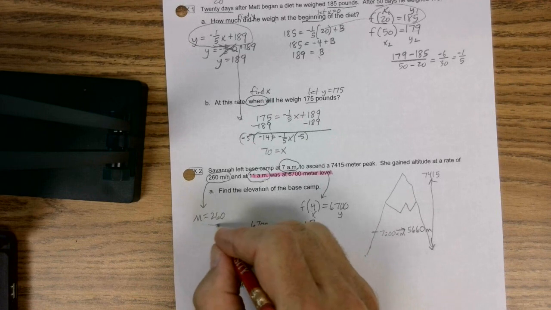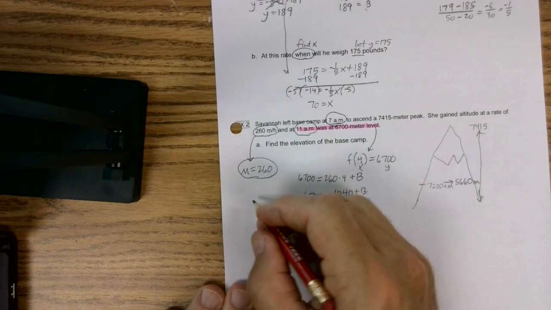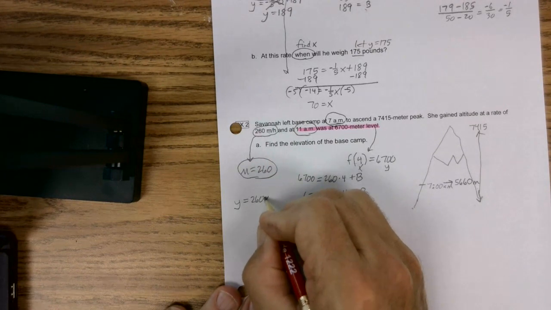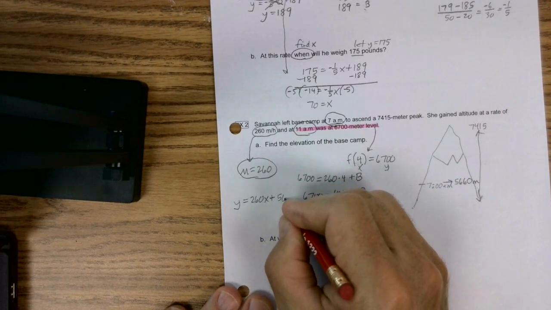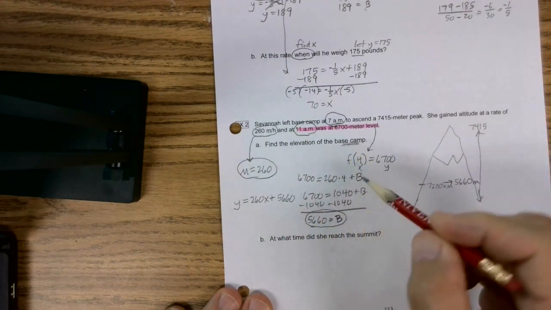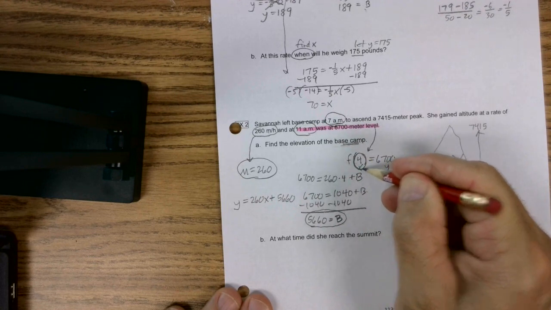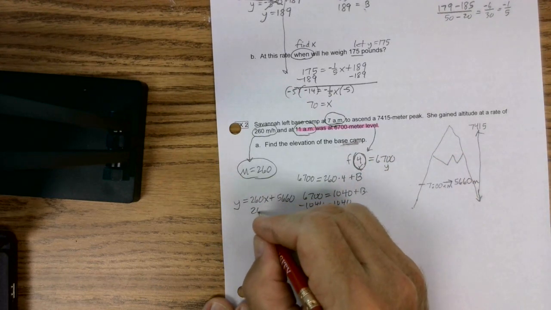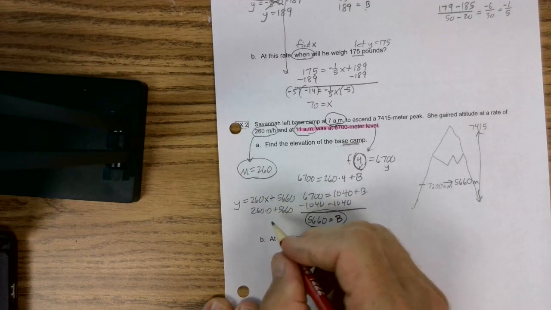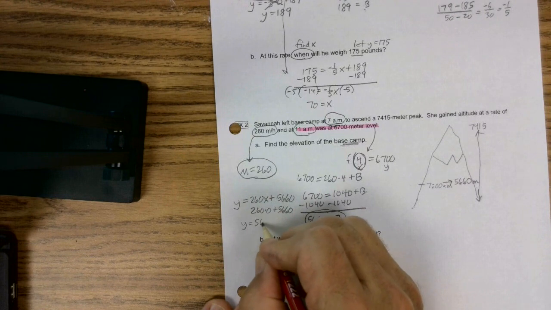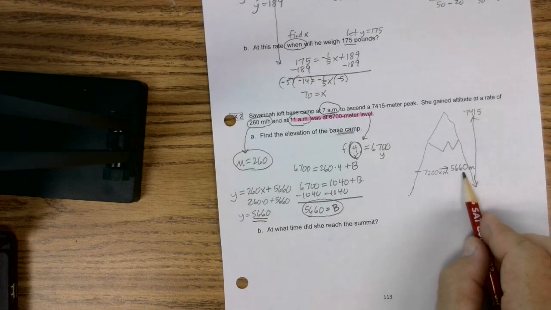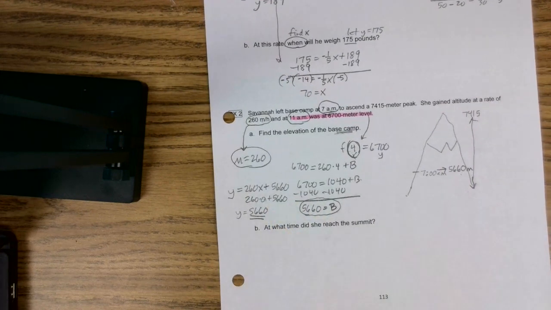Well, I did leave a piece of this out, and I'm already seeing it, but I didn't write it down. The equation would be mx plus b. So, find the elevation of base camp. This is saying the number of hours she's hiking is 0, so we'd put 260 times 0 plus 5,660. And so that'd be y equals 5,660. That's the height of the base camp. So I'm sorry if I confused you. That's where it comes from. Okay? I didn't show that in my lesson.